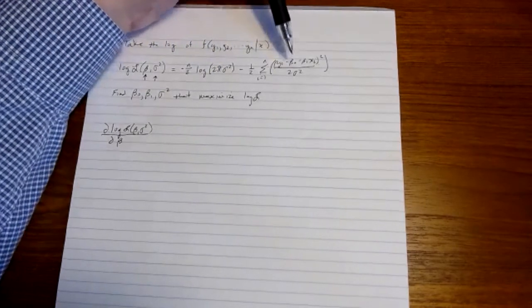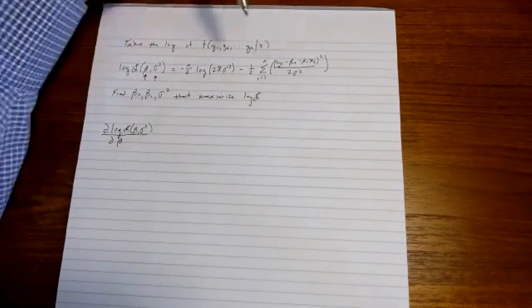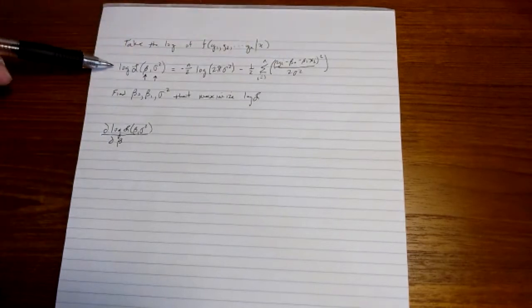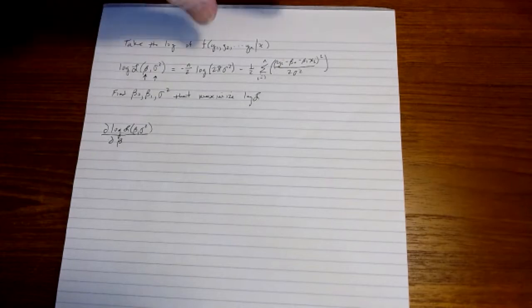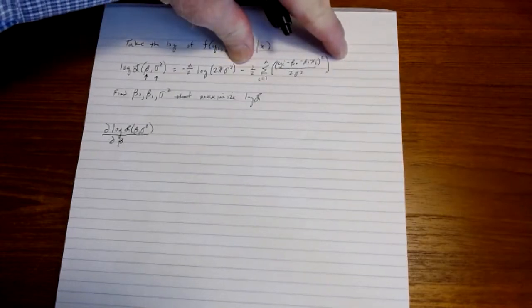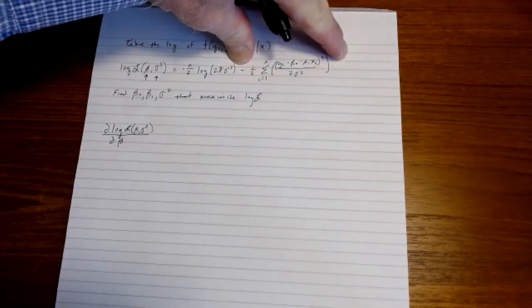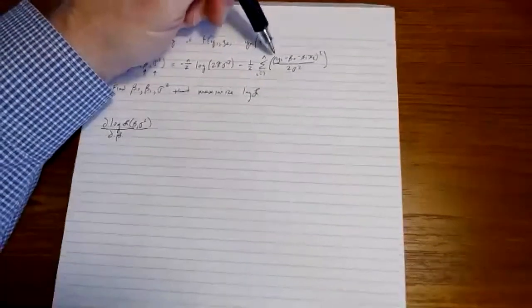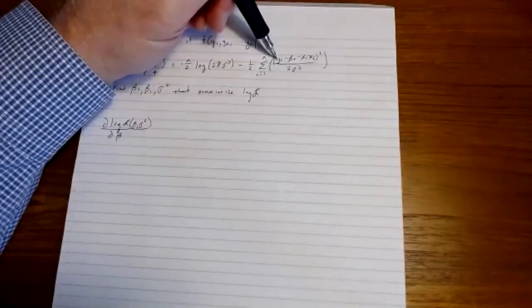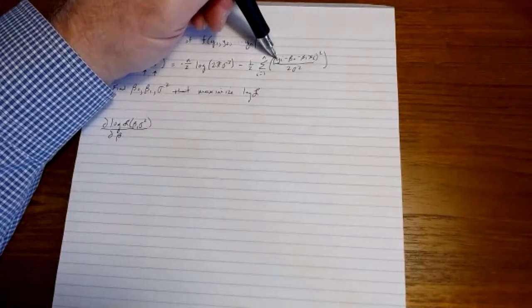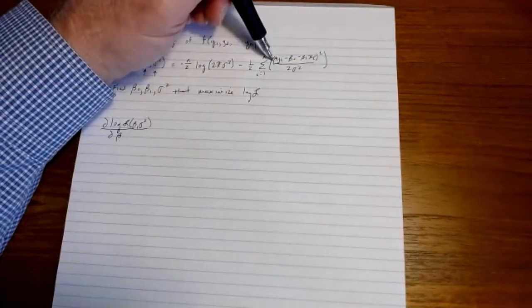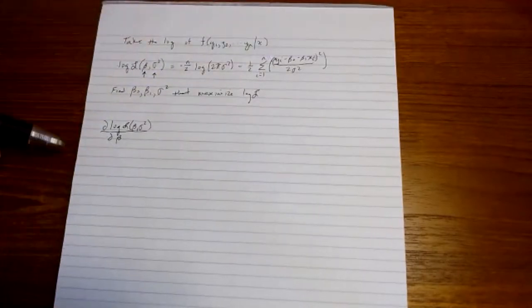So for the second term, what we want to do is this. If we want to find the values that maximize the likelihood, since this thing is negative, maximizing the likelihood means finding the value of this that minimizes, that is, is as small as possible. So we want to minimize this in order to maximize the likelihood.